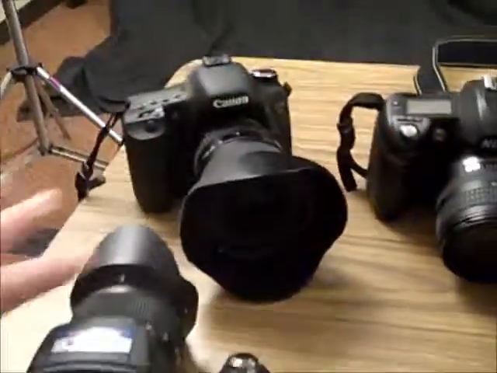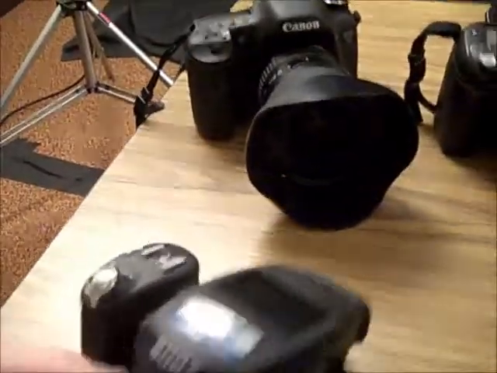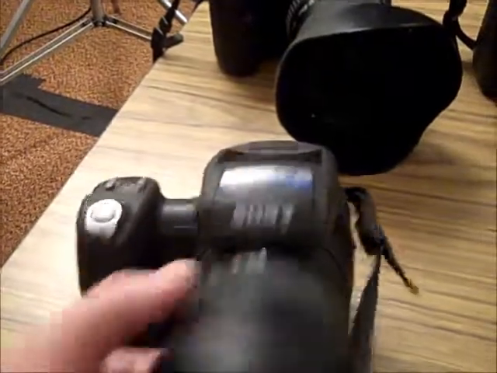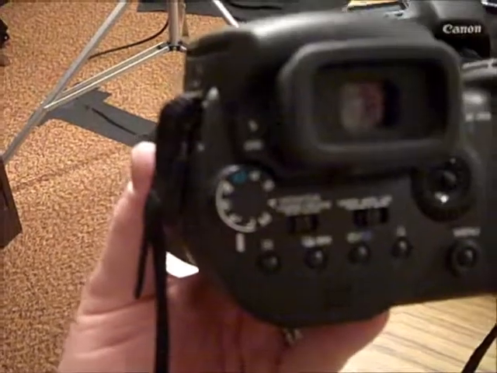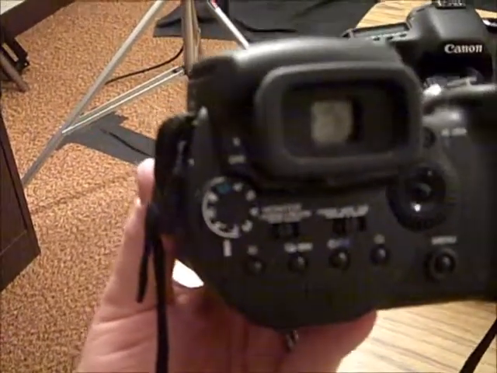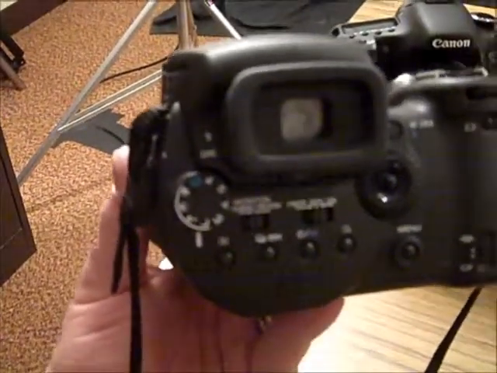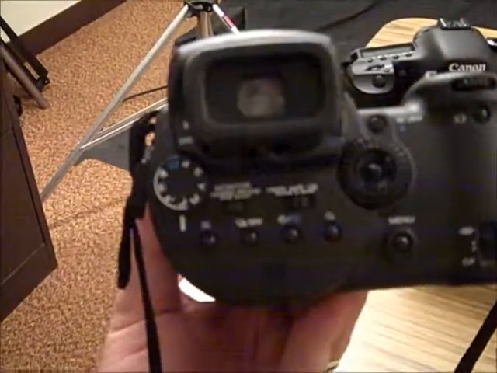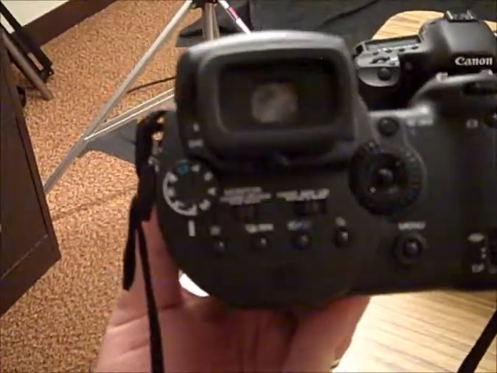And then this last camera is going to be fairly similar to the Nikon. This is a Sony, and this is more of a consumer level camera, even though it is still quite a nice camera. If you look at the dial on the back of this camera, and again, I'm having a little focus issue here, can't focus as closely as I'd like, I apologize for that, you can see it's actually pretty similar to the Nikon.